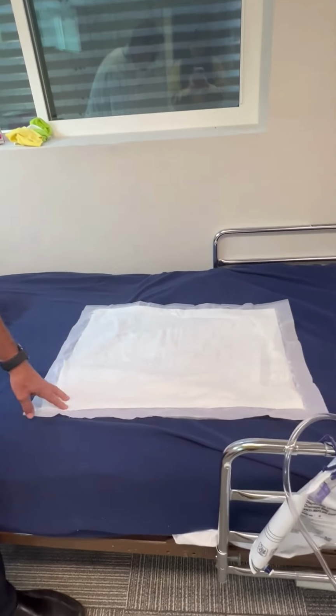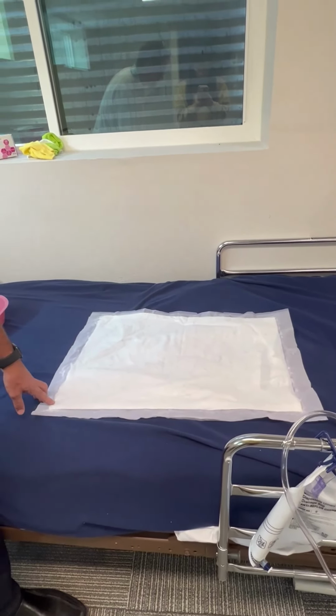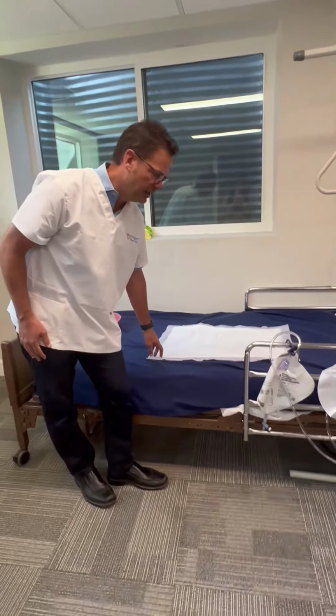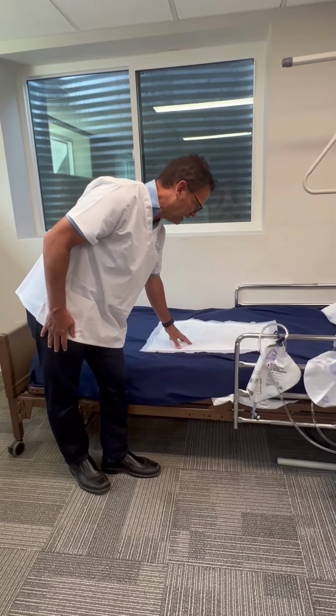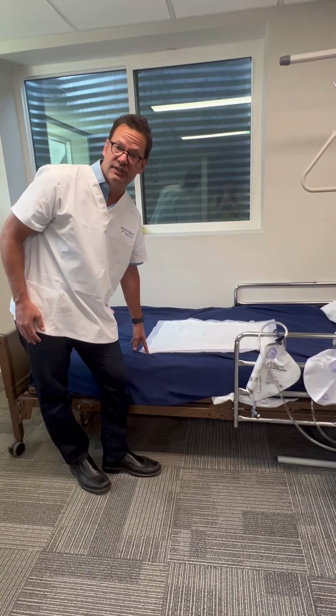This, by the way, is a very, very common device in the bed. It is a chuck pad. It is used to keep the bed clean and dry. There are instances where even with a pull-up, a client might wet through the pull-up. So the intent of this is to keep the bed dry in those instances.